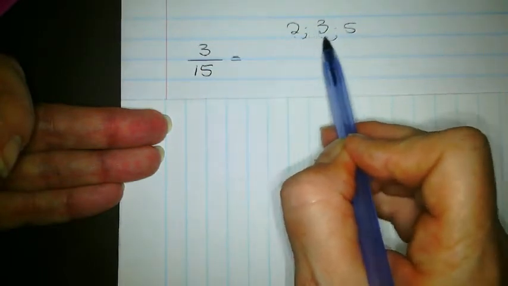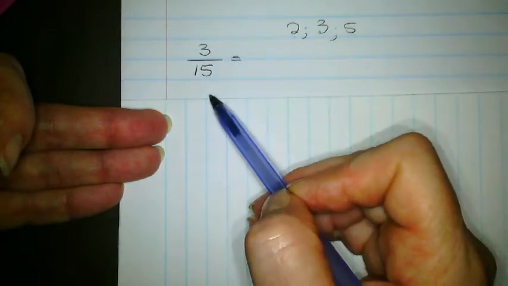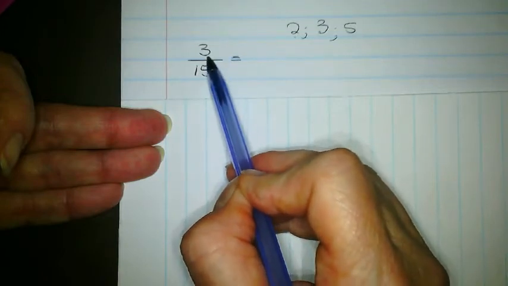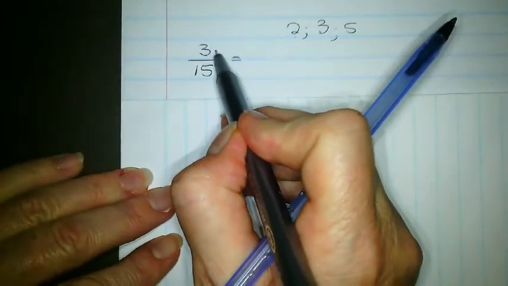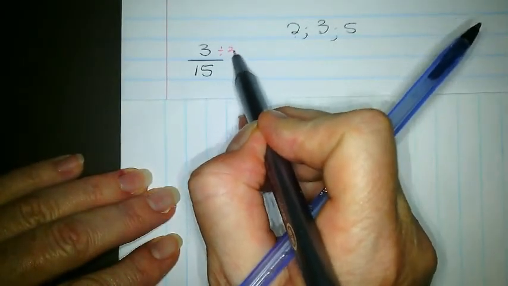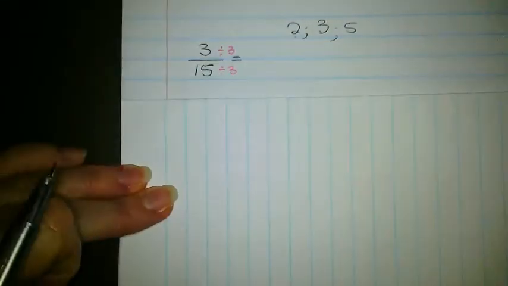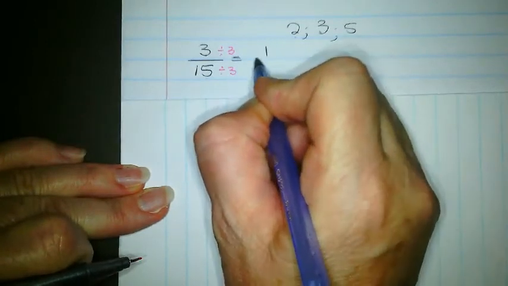So then I have to look at the 3. And if you look at the numerator and denominator, 15 is a multiple of 3. So I'm going to use the 3 and divide the numerator and the denominator by 3. So 3 divided by 3 is going to be 1.